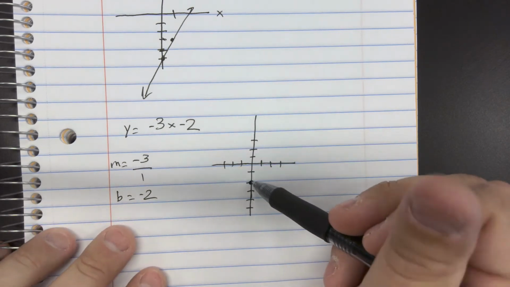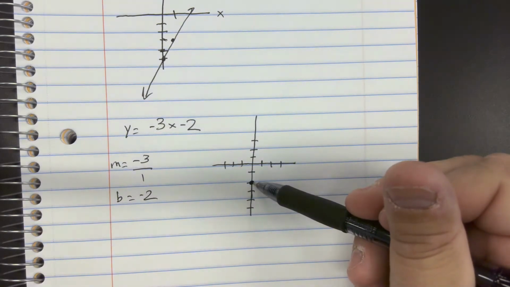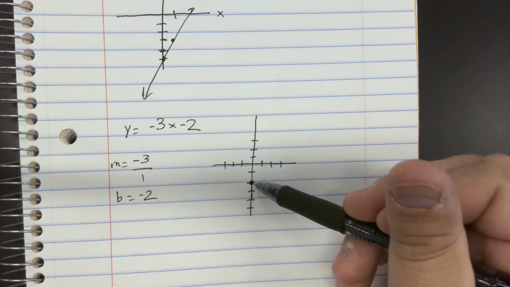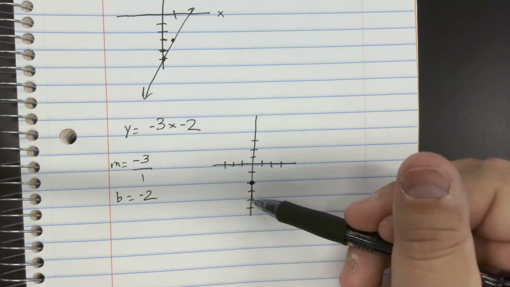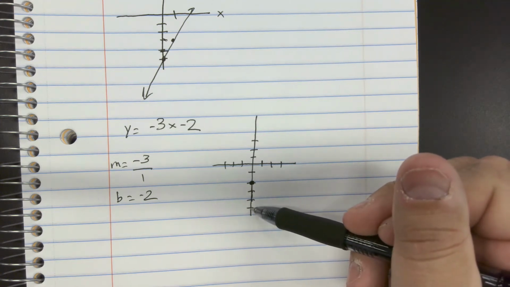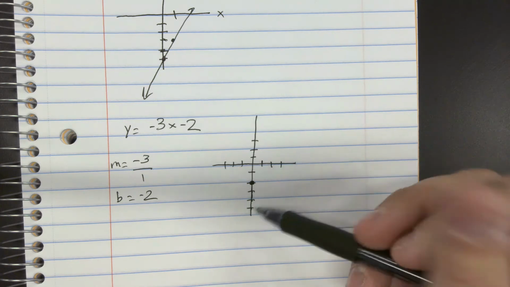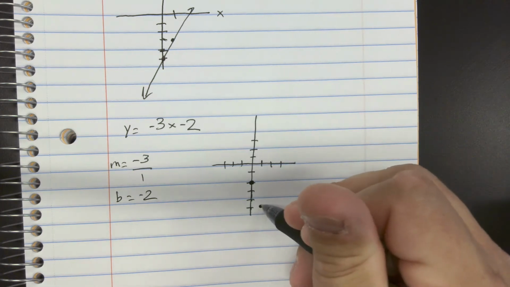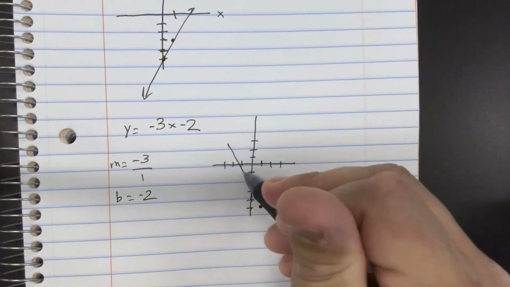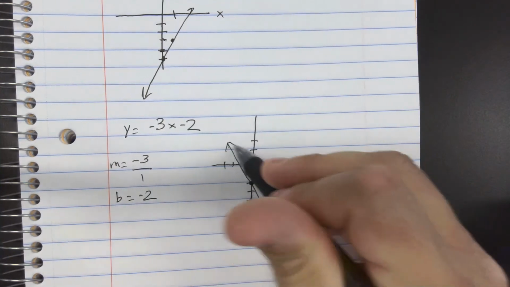From there, you're then going to plot your slope. Now your slope's negative 3 over 1. Because it's negative, we're going to go down 3. So we're going to go 1, 2, 3. And which way do we always run? Right, to the right. So we're going to run to the right 1, and there's your line.